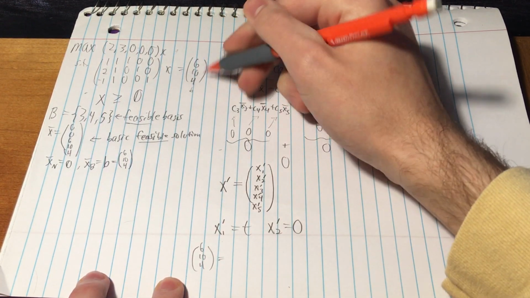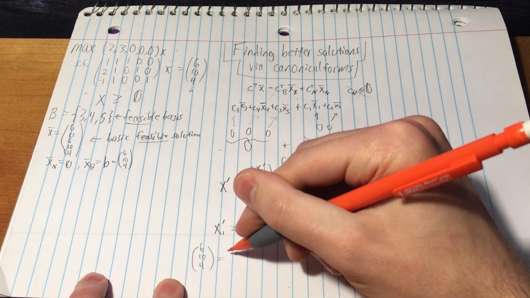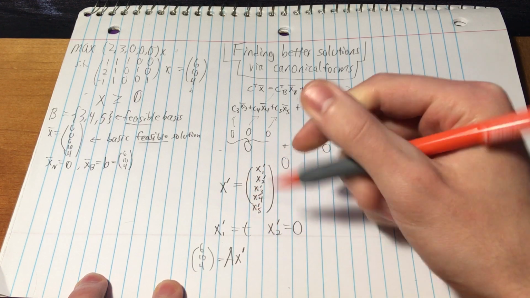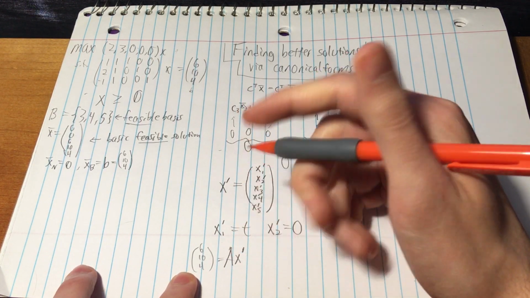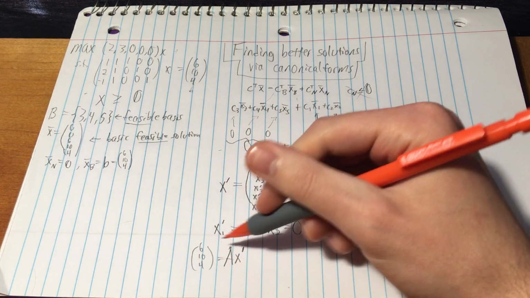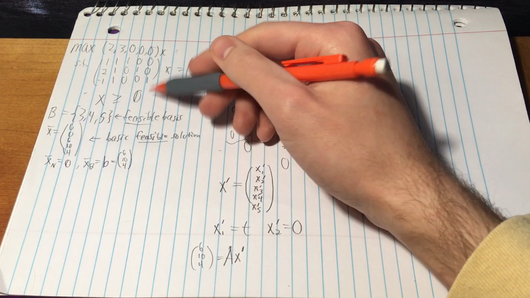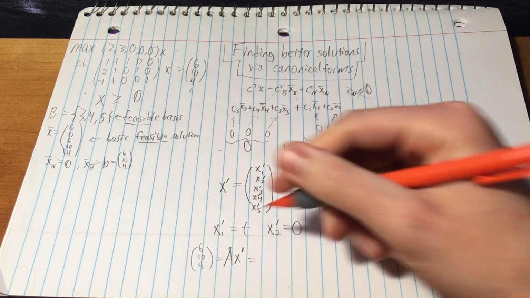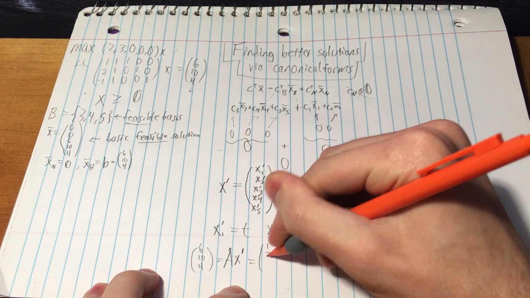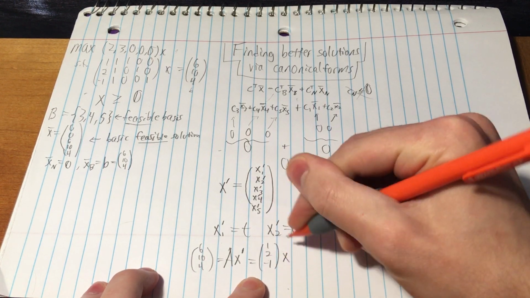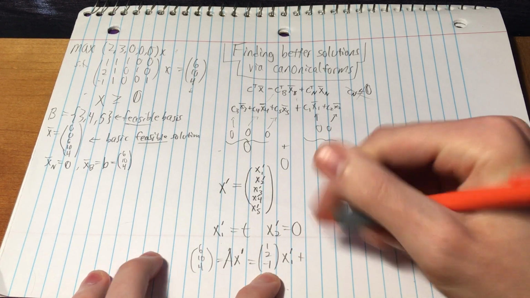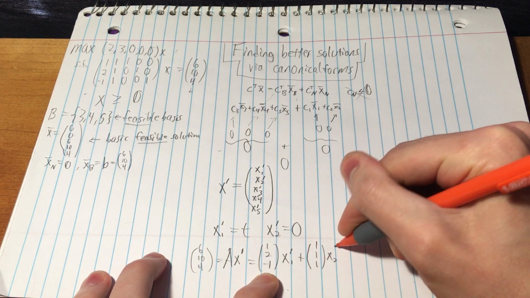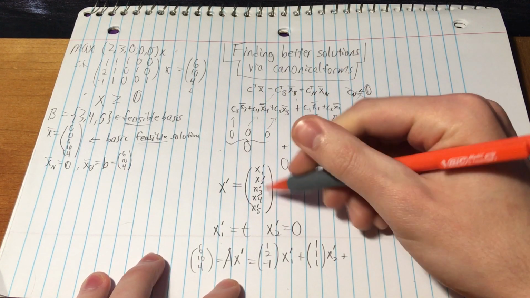So 6, 10, 4, that's our vector b. That's equal to the matrix A times x prime. I need this to be true, okay? No matter what, I need this to be a feasible solution, and so in particular, I need x prime to satisfy all these constraints. So what this means is that 1, 2, minus 1 times x1 prime plus 1, 1, 1 times x2 prime plus the rest, which are actually all basic variables.